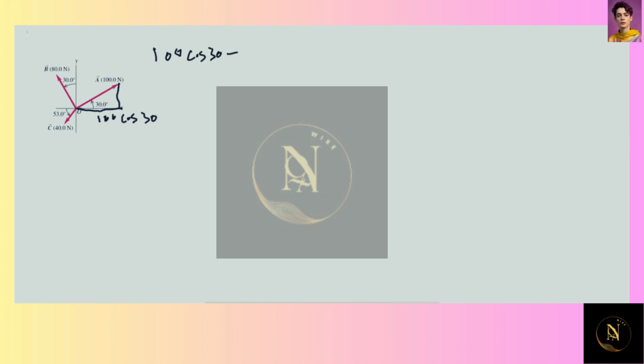We are going to minus off the other two, one of them being 80 sine 30, and the other one being 40 cos 53. Okay, and we will be left with a vector component of 22.53 in the positive x direction, or i hat direction.